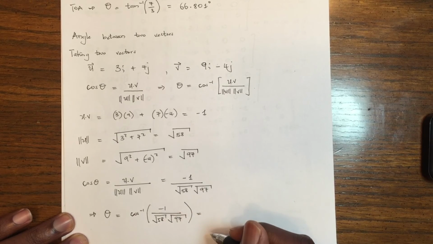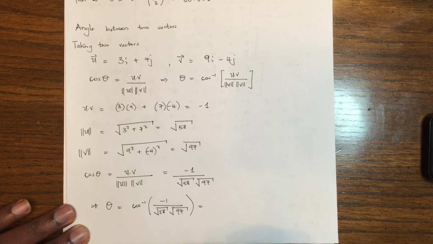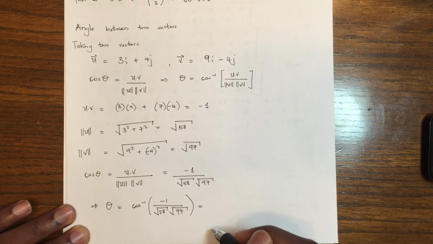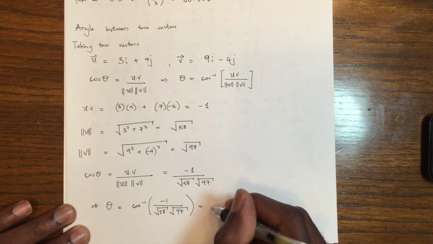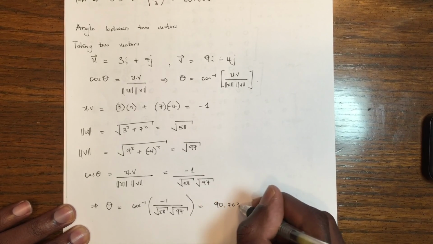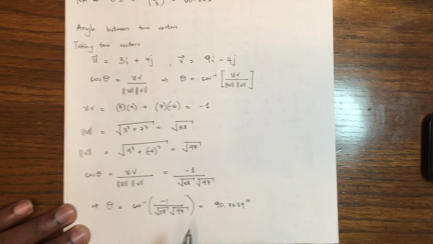If you punch this into your calculator, once again, make sure your calculator is in degrees, and make sure this is in parentheses if you're doing this all at once. That's going to give you 90.7639 degrees. And that's your answer.